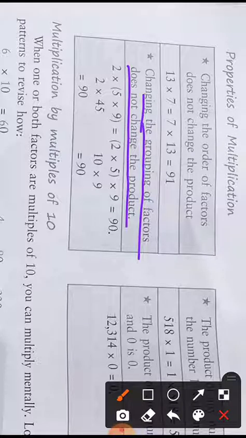So what is grouping? You can see here three numbers are given with multiply signs in between them. Two of them are in brackets and one is outside. As you know the rule, the brackets are multiplied first. So we have multiplied 5 nines are 45, then we multiply 2 with 45, and it gives us 90.